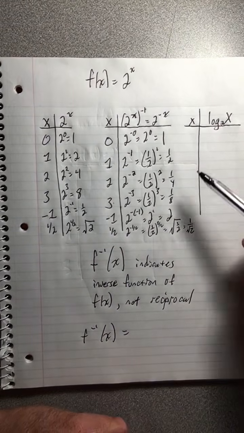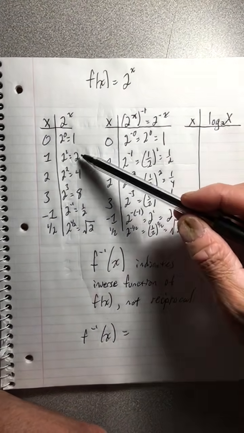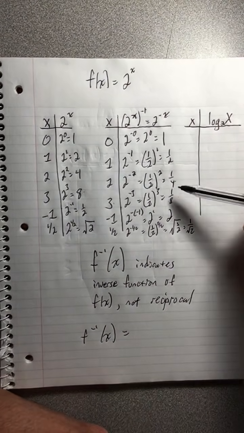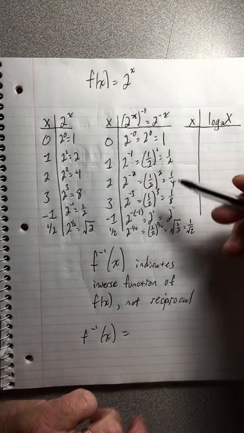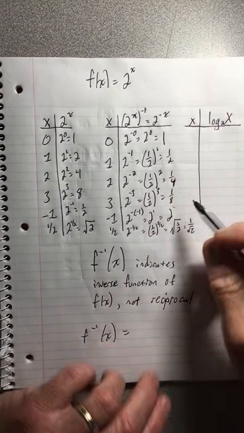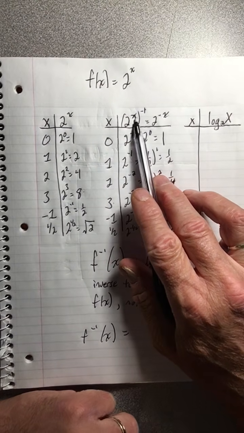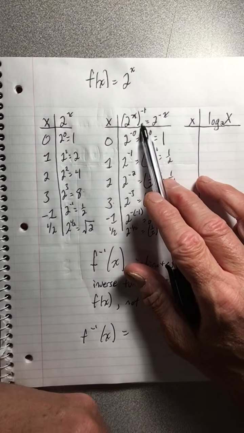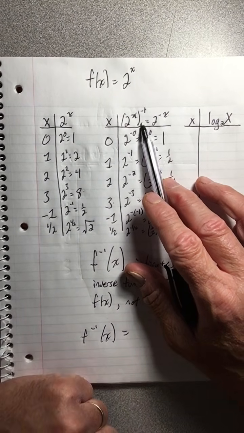So what's happening? Well, I'm getting the reciprocal. The reciprocal of 1 is 1, the reciprocal of 2 is 1/2, the reciprocal of 4 is 1/4, the reciprocal of 8 is 1/8, the reciprocal of 1/2 is 2, and the reciprocal of the square root of 2 is 1 over the square root of 2. So we're getting the reciprocals here. This negative 1 applied to an algebraic expression like this means reciprocate. It means get the multiplicative inverse, which is a synonym for reciprocal.